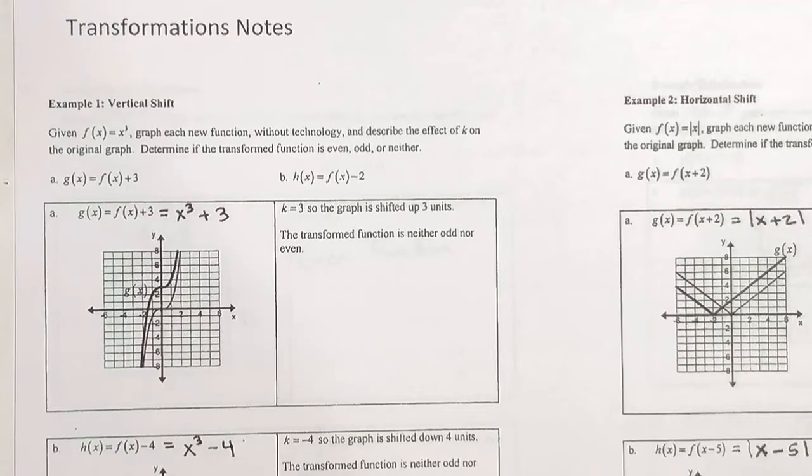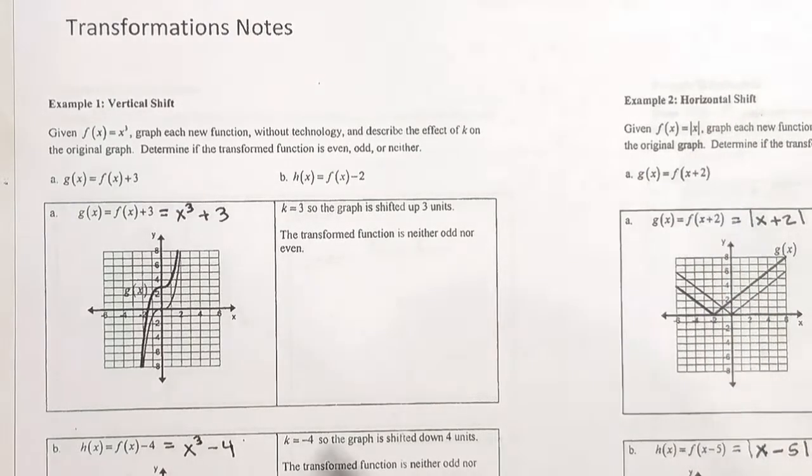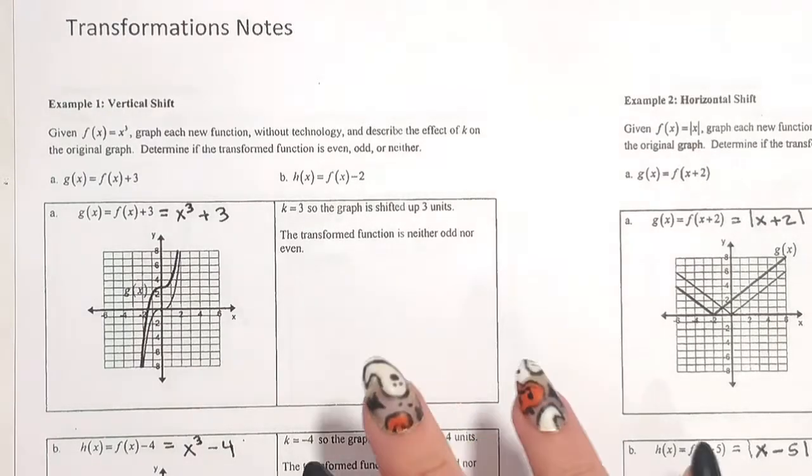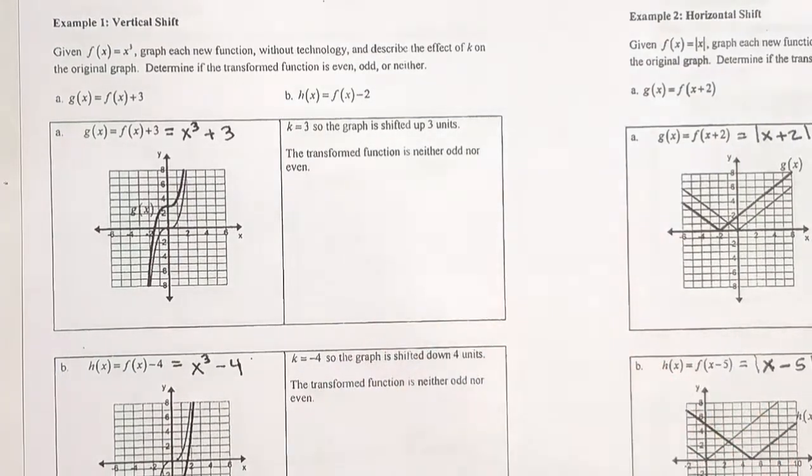That will include your shifting up and down, so vertical shifts. We're going to look at horizontal shifts, which is going left to right. And then we'll also be looking at stretching your graphs and also reflecting them. So we're going to start with doing vertical shifts, which is shifting your graph up and down.